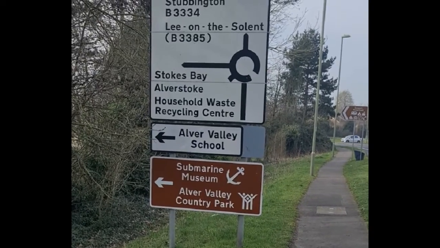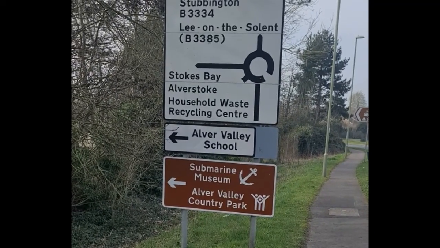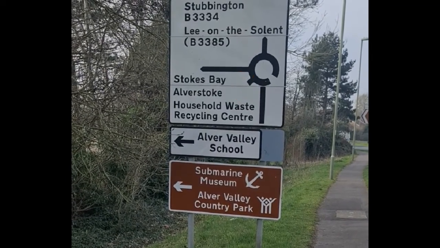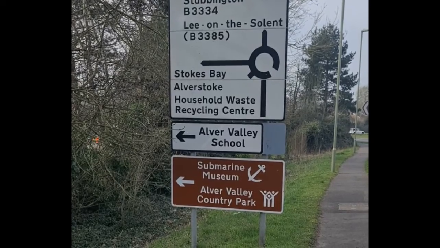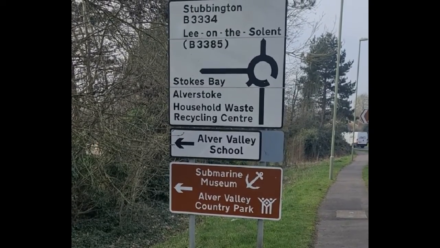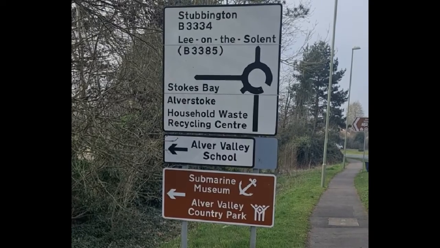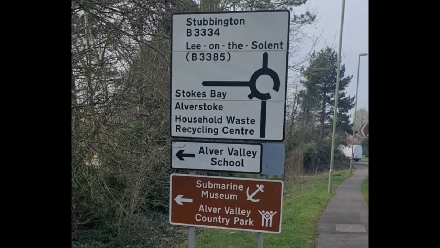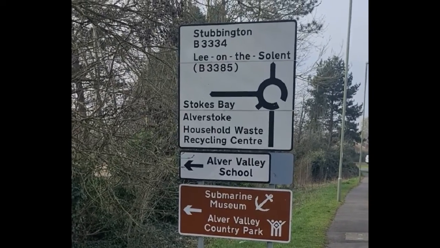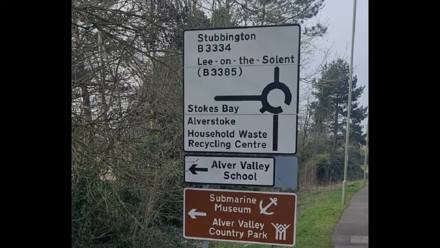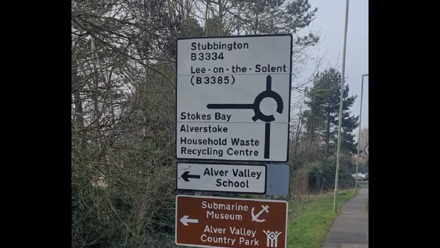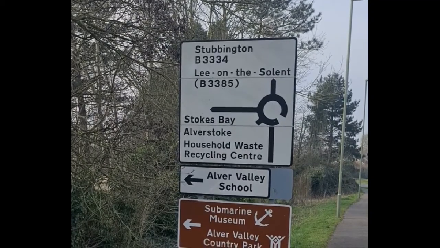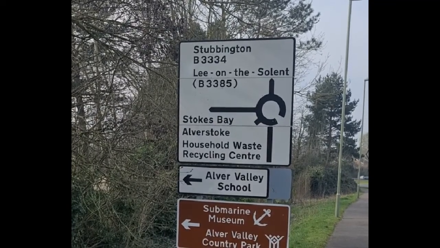But you can notice here, on the bit that says Stokes Bay, Alverstoke Household Waste Recycling Centre, there's a little black line compared to the other two exits. So when we talk about these little black marks, they're deemed as minor exits, not major exits. Major exits are the bigger lines, minor exits are the smaller lines. So when it comes to the roundabout itself, minor exits do not relate to the arrows that are on the road. Whatever you see on the road is relating to the major exits, not the minor exits.